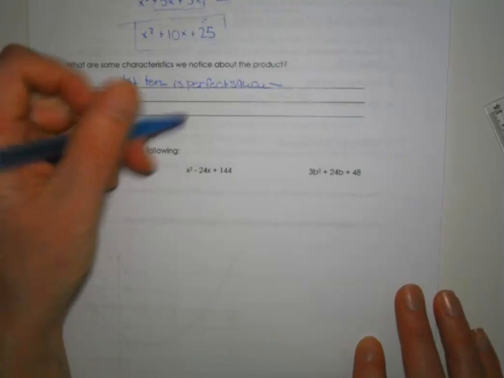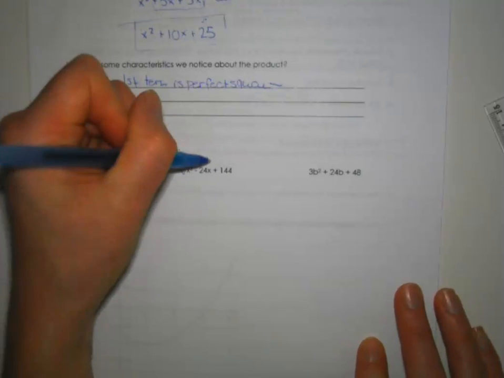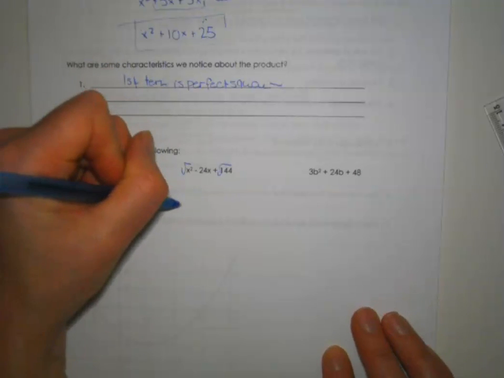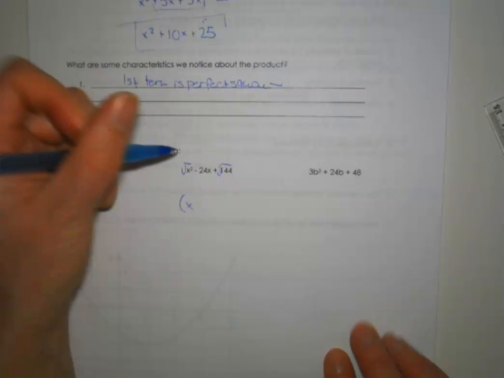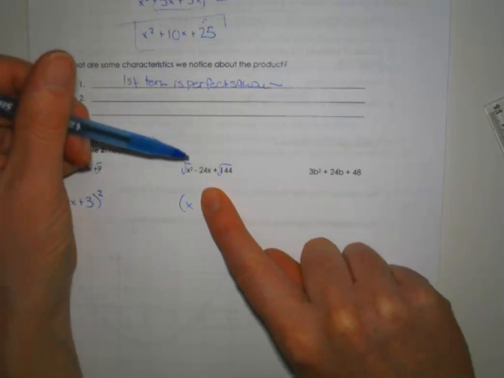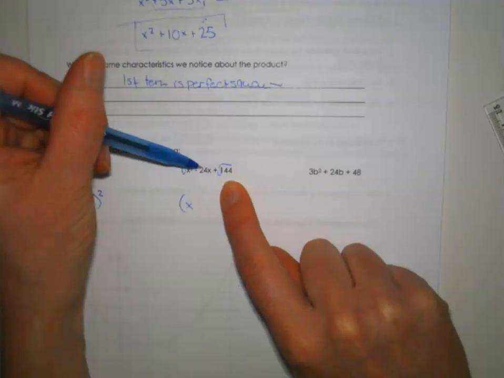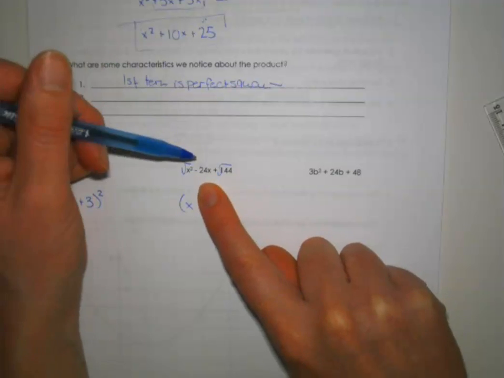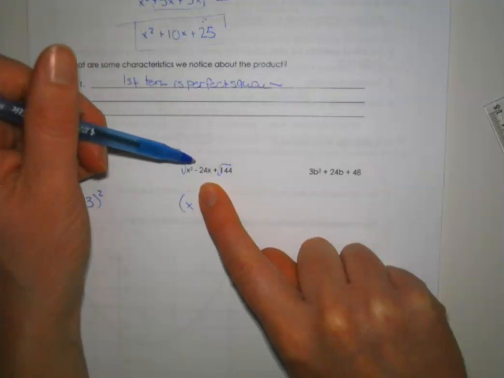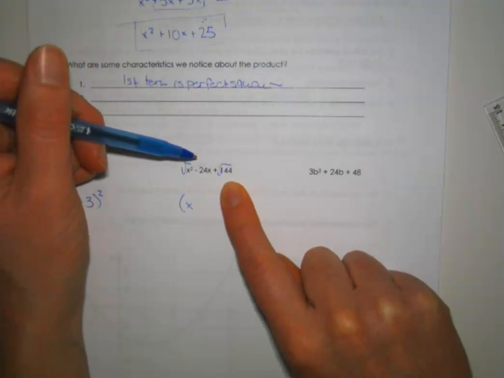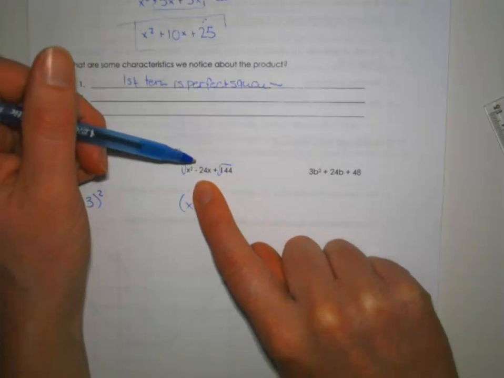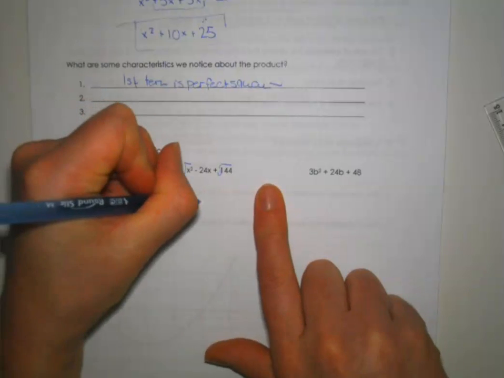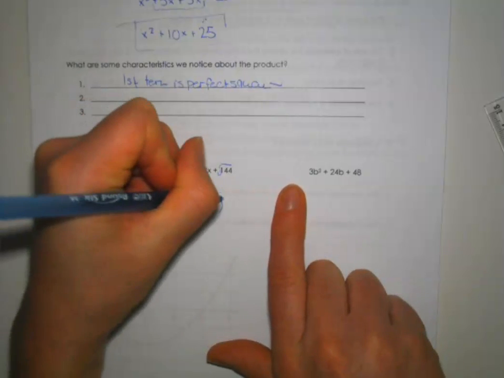Same thing for this one. x squared is a perfect square, of course, and so is 144. So that means our brackets are going to be x. Now, the only thing we have to be careful of here is in this case we have minus 24x, but we still have a positive perfect square. So the only thing that can mean is that we have negative 12 times negative 12, which would give us positive 144, and negative 12 plus negative 12 would give us negative 24. So basically we're going to have x minus 12 squared.